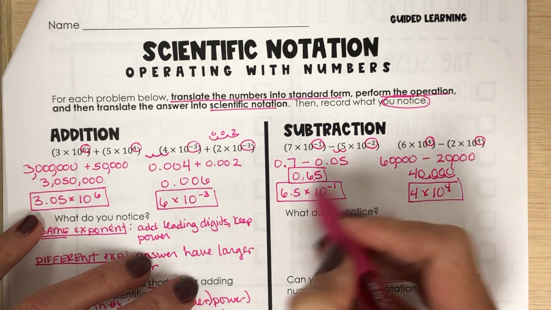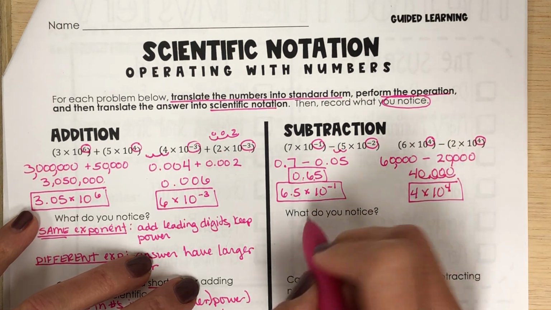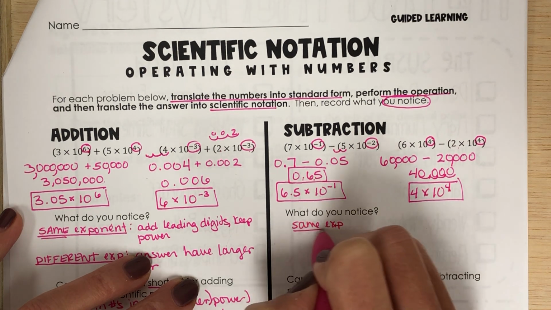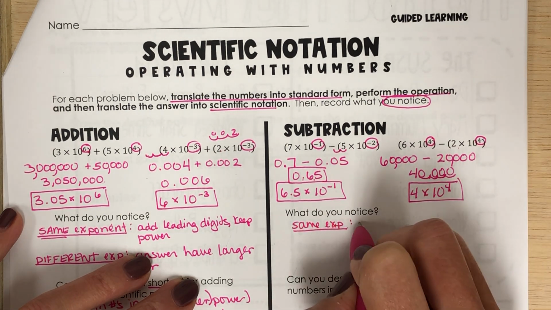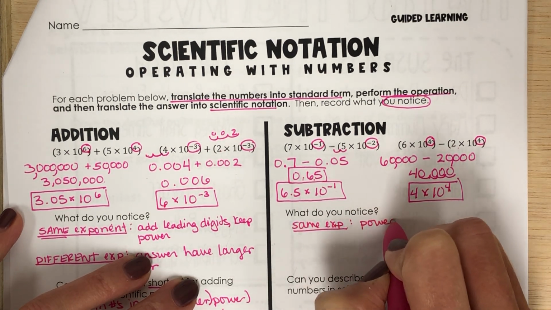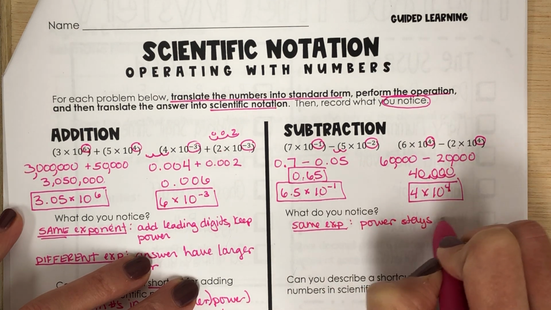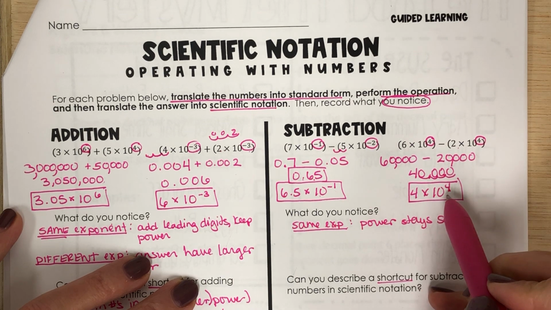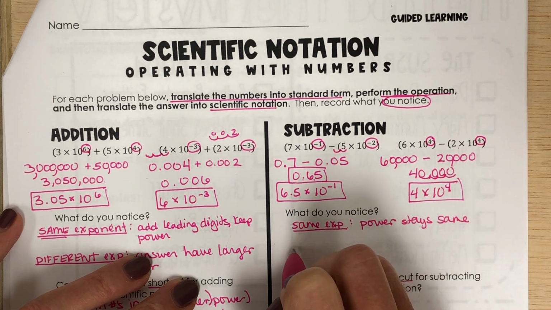So when I'm subtracting things with the same exponent, what do I notice? Well, in my answer, the power stays the same. So 10 to the 4th, 10 to the 4th, my answer is in 10 to the 4th. Well, that's interesting.